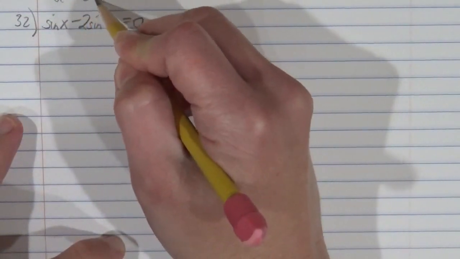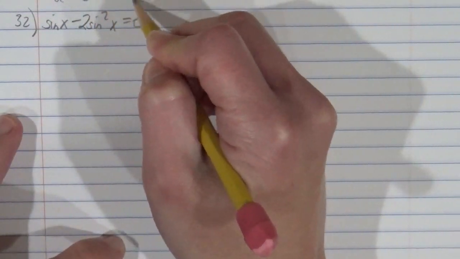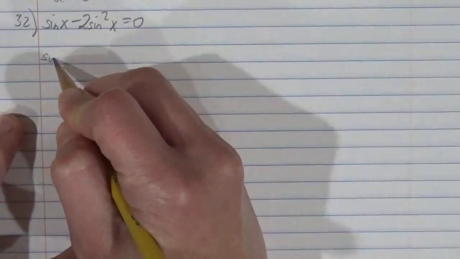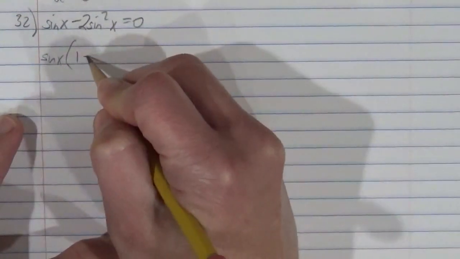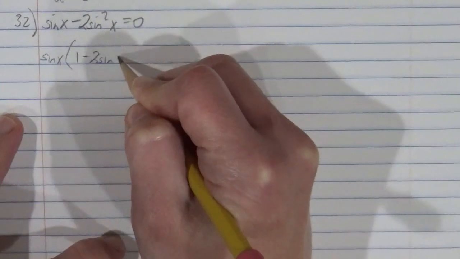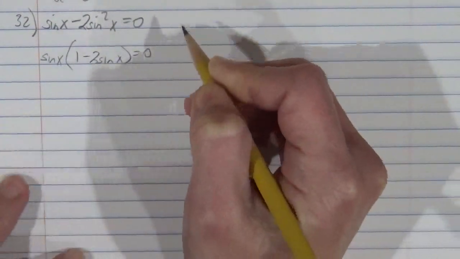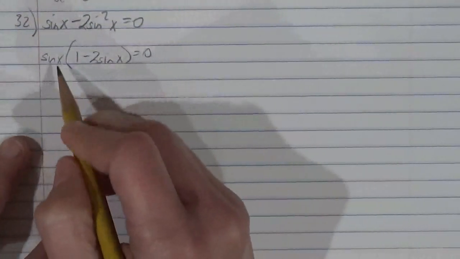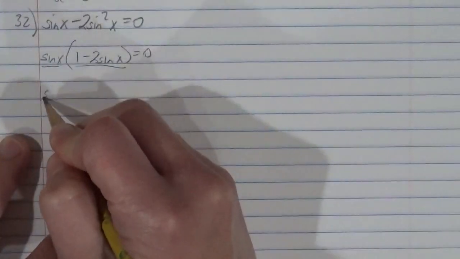Going to put this all together, right? So we want to solve this guy no different than how we would solve something like a minus 2a squared equals 0. We want to just factor out that sine as a big chunk and solve for sine as if it were just an x, right? So that times that equals 0.